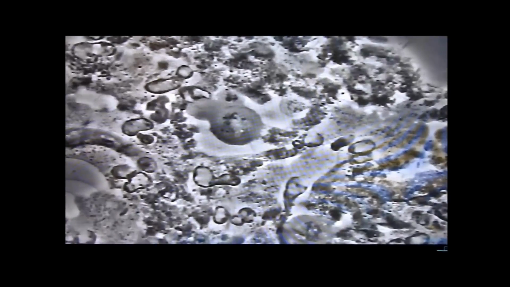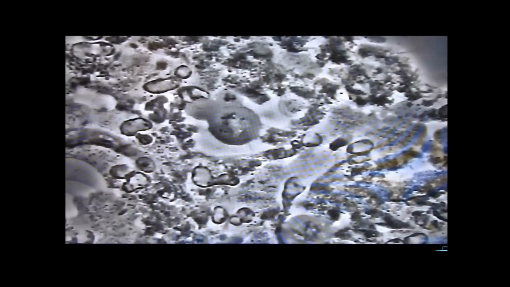So the system is responding to this attack. Here in the middle, a little baby amoeba, and you see neutrophils around it that almost have no more granules inside because they have been numbed by the amoeba.